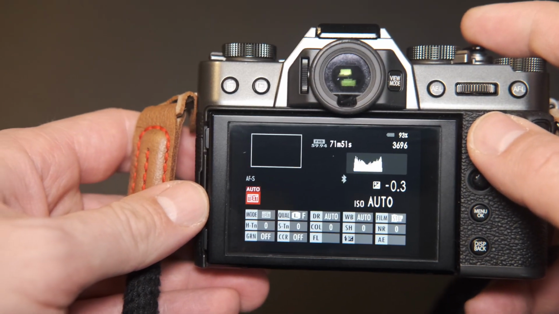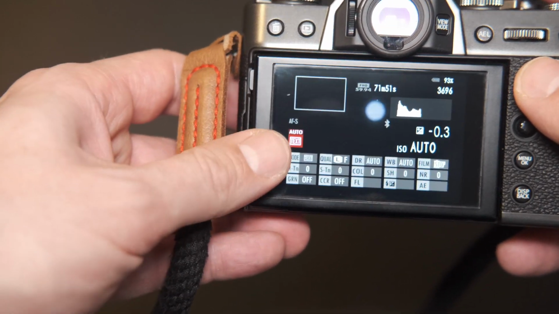Then we basically have a separate dial for each setting. At the front there is an aperture ring on Fuji-X f lenses. At the top there is always a dial for the shutter speed. And this is something I really love about the Fuji system.